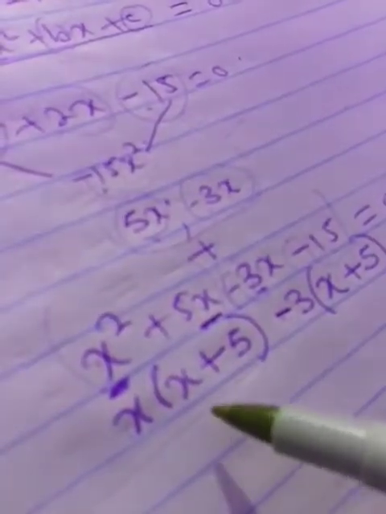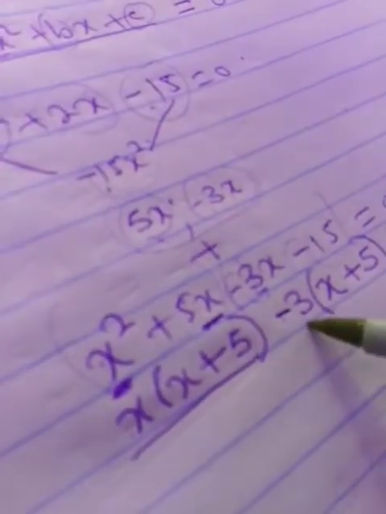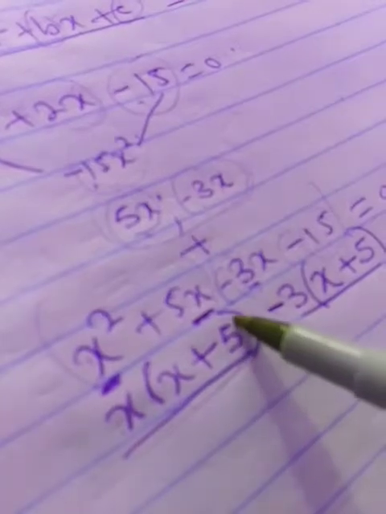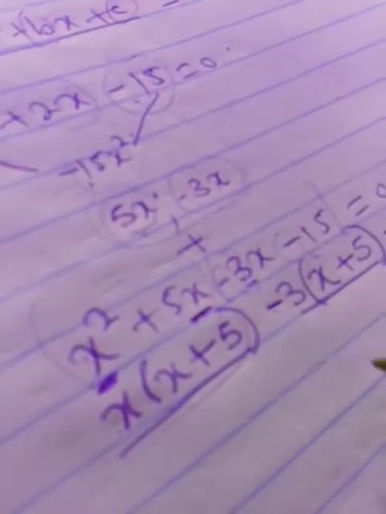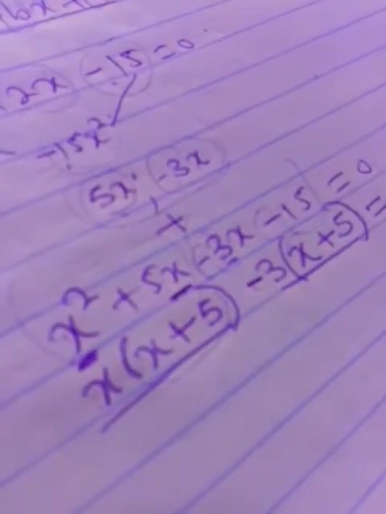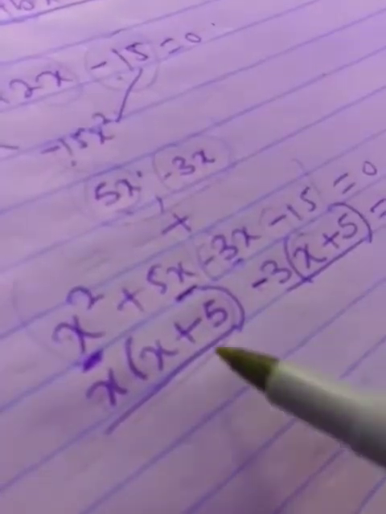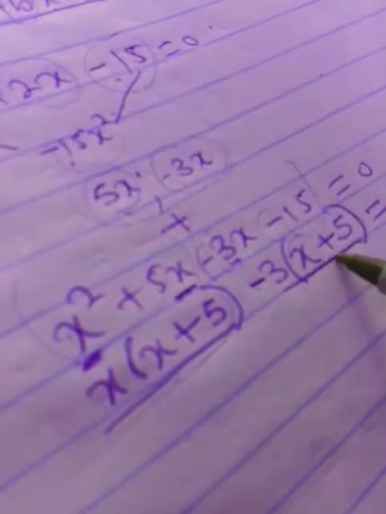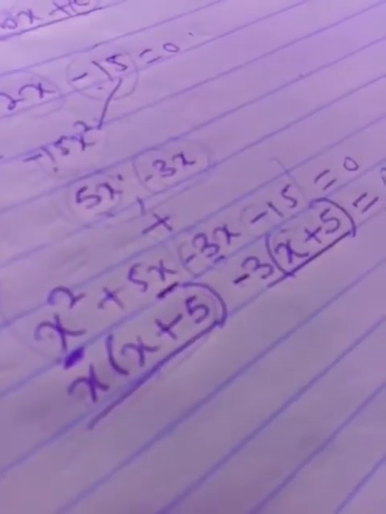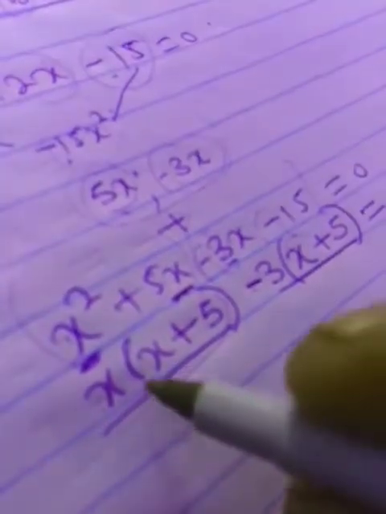As you see on these two expressions, we have x plus 5, we have x plus 5, so we've got something in common, so we have to factor the highest common factor. If we still have this, we have not yet solved our expression completely, so we have to factor what is common.